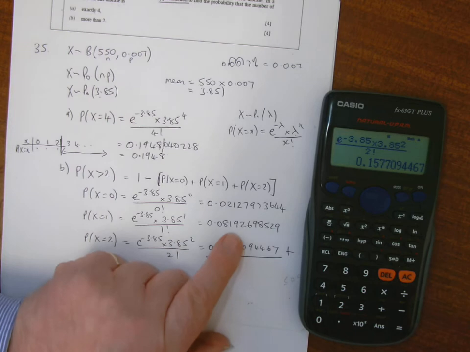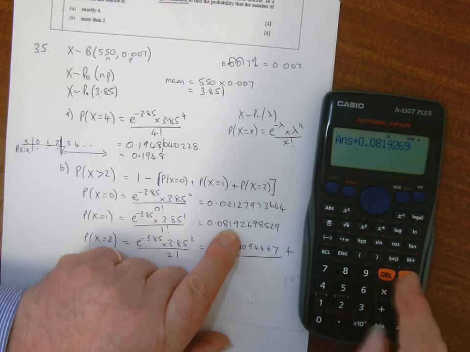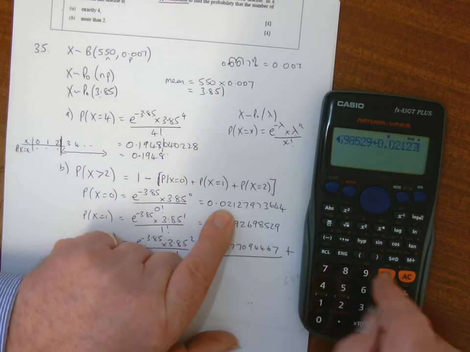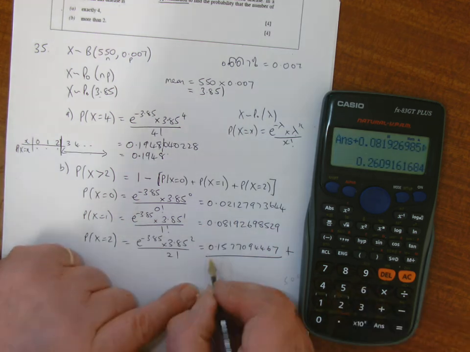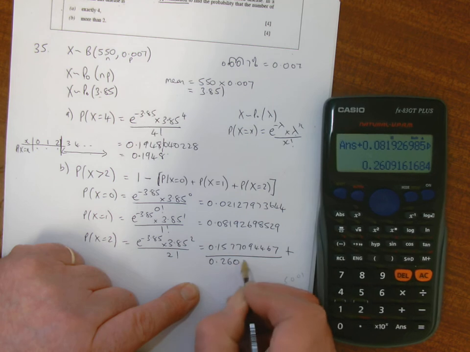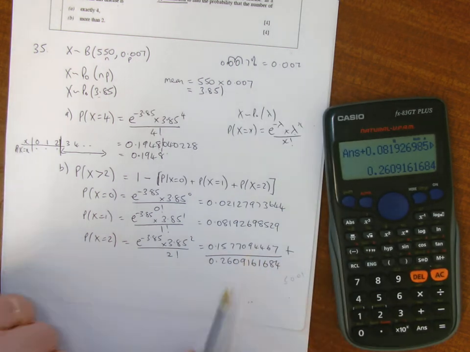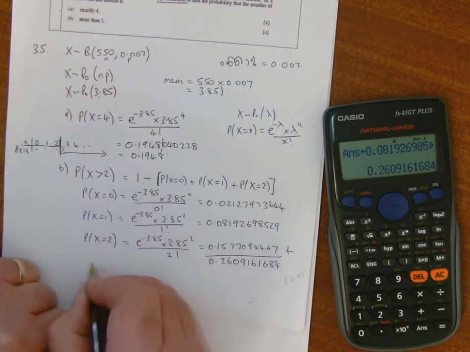I've got the third one in, so I just add on the second one, and the first one. And that equals 0.260916168, and then to get more than 2 I take that answer away from 1.